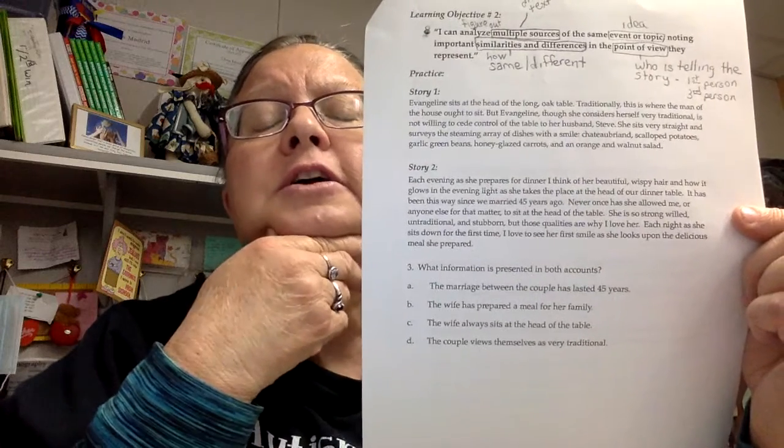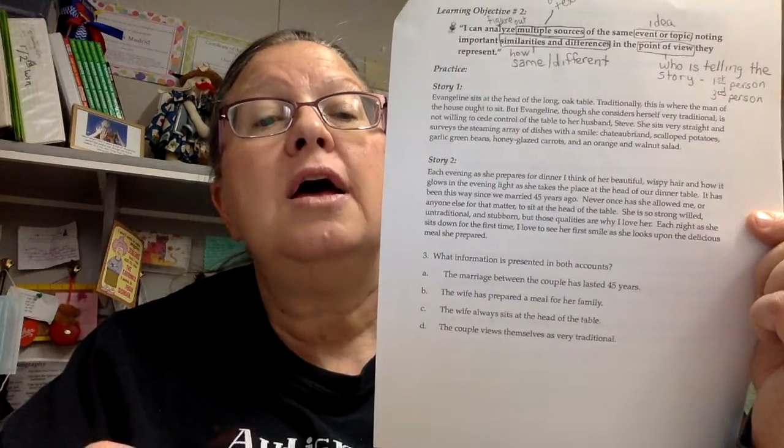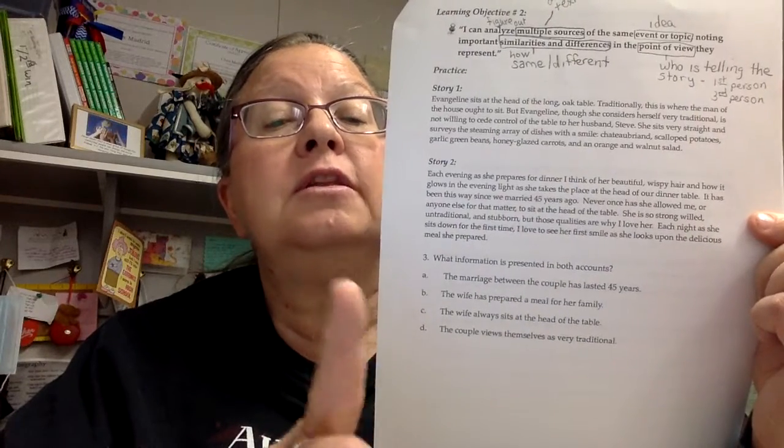So, when I look at these, I notice right away in story number 2 that it had a lot of I's and me's and we's. That tells me that that's a first person story. So, we're going to look for those words, underline them, and then I'm going to write first next to that story.